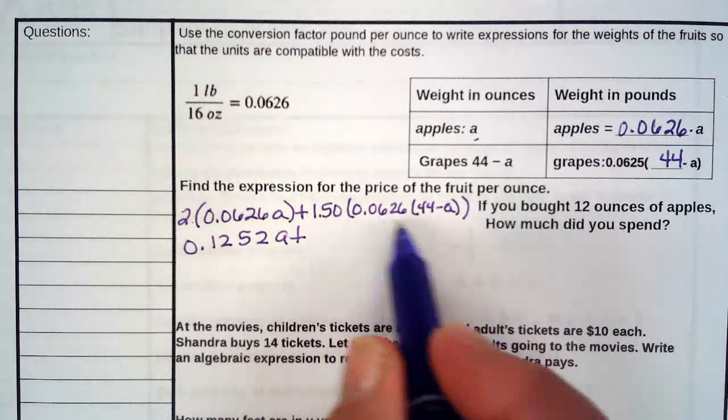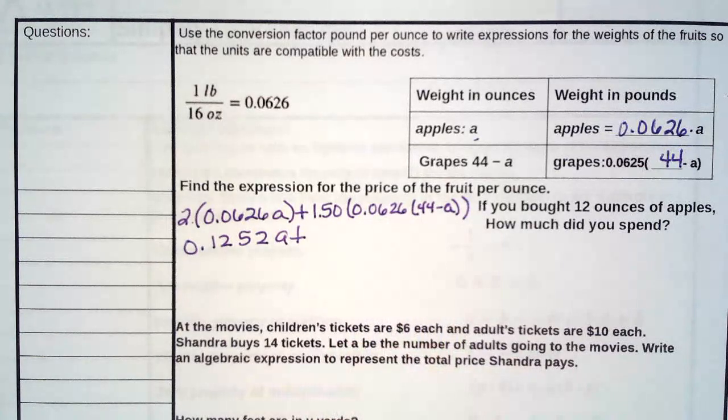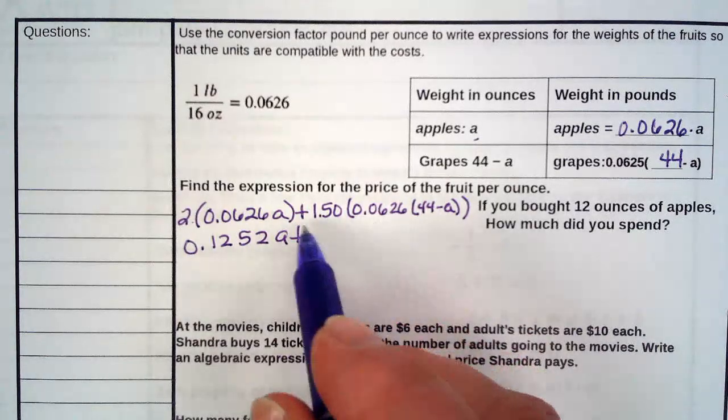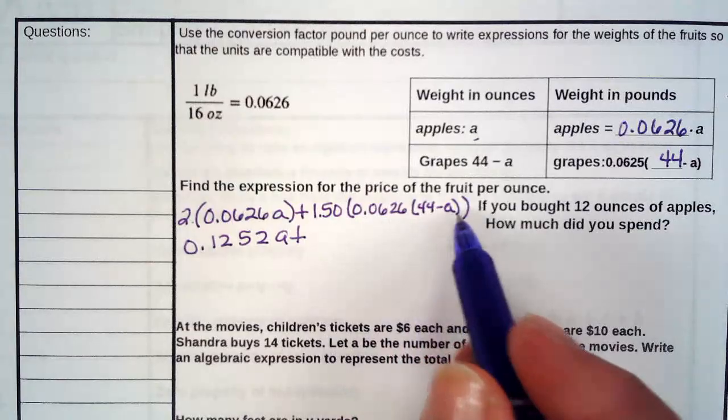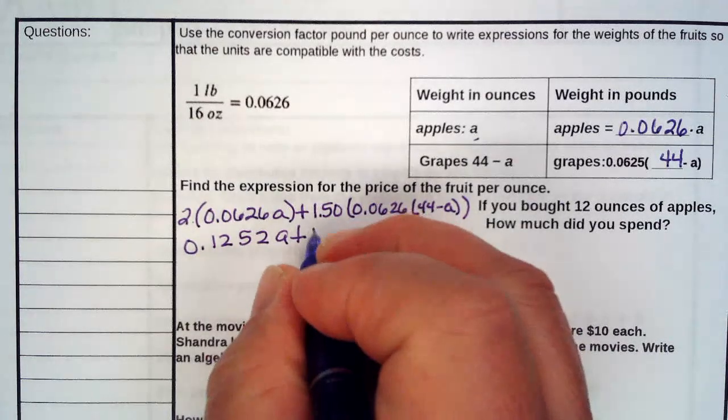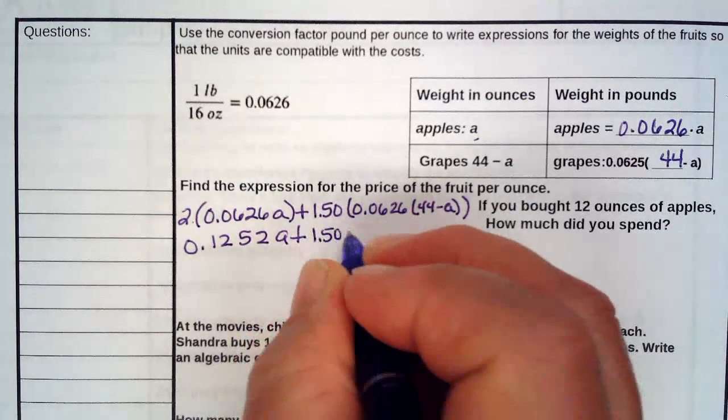We've got to distribute this here, the 0.0626 to the 44 and the minus A. So we've still got the 1.50.